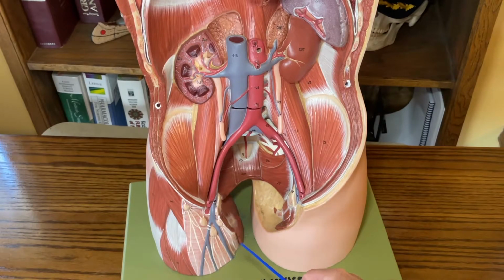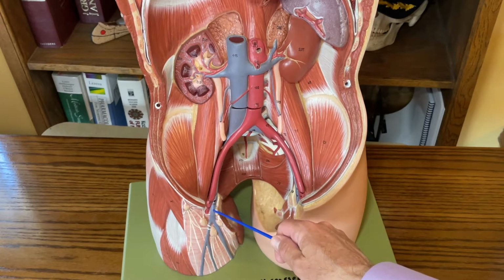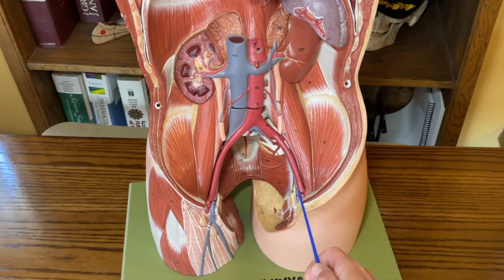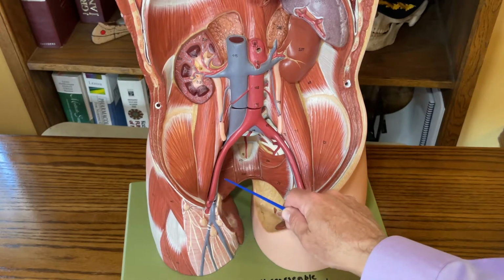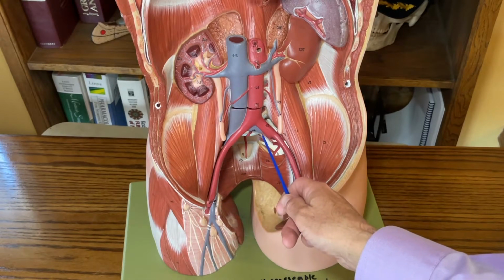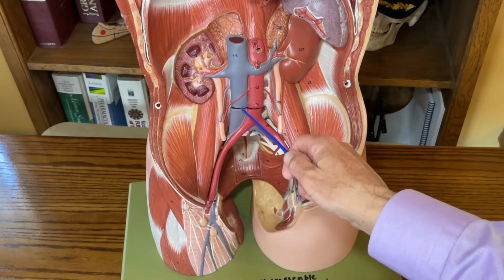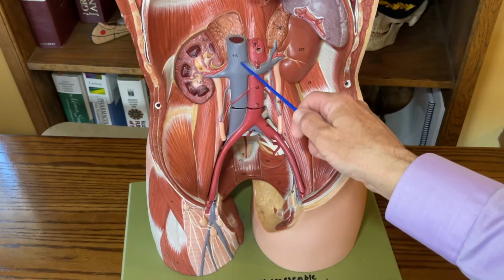Those are feeding the legs. Draining the legs are the femoral veins. I mean, there's a lot more vascularization below, but we're not describing all that. So we'll pick it up right here. The femoral veins on each side will then pass through that inguinal ligament again and become the common iliac veins, and those will come together forming the inferior vena cava.